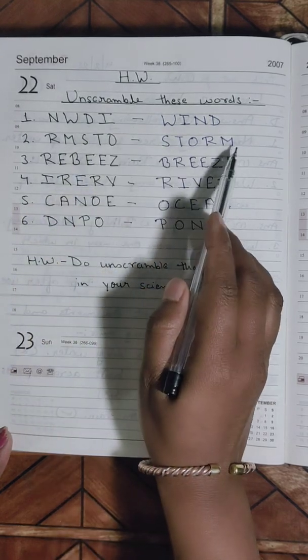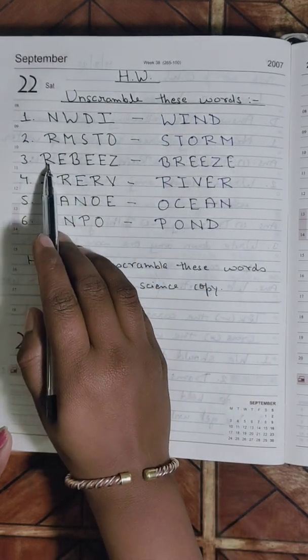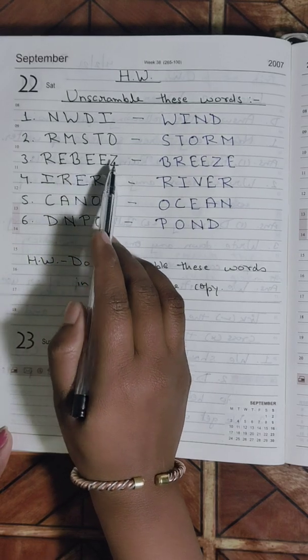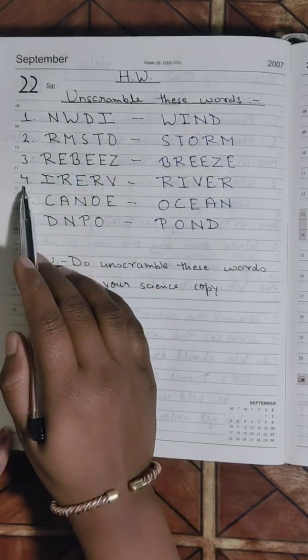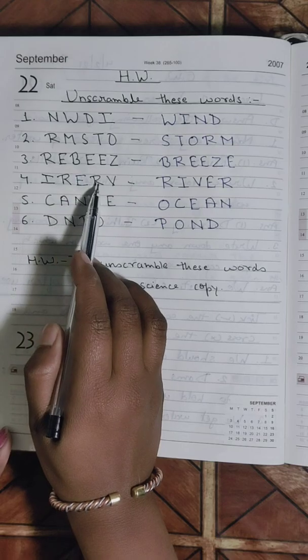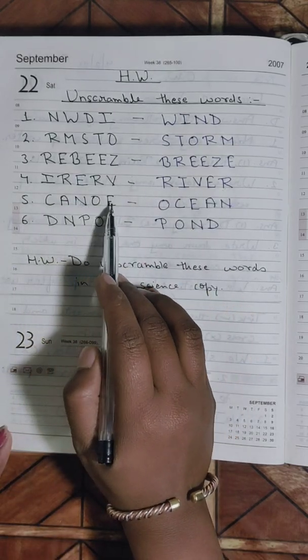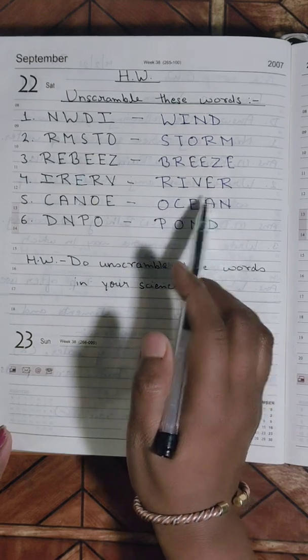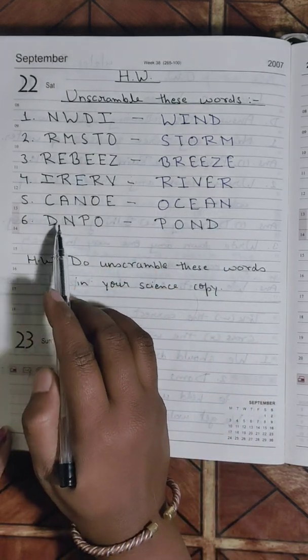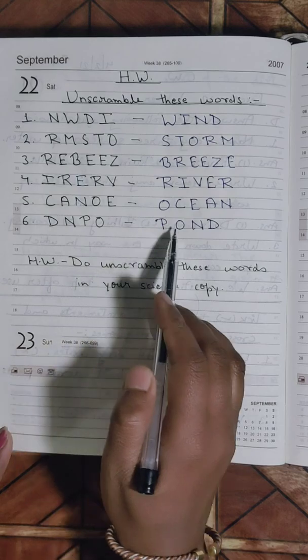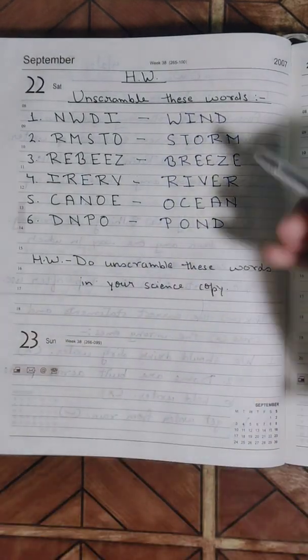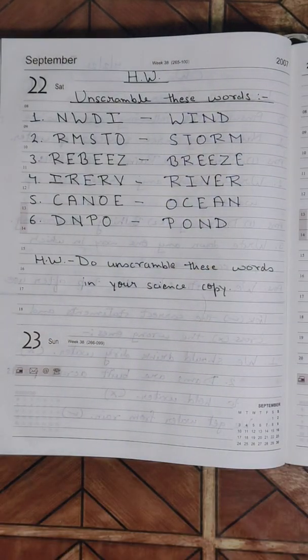RMSTOM. This is storm. Number 3. REBEEZ. This is breeze. Number 4. IREVE. This is river. Number 5, CANOE. This is ocean. Then last one, DNPO. This is pond. So you all have to write this in your science fair copy.